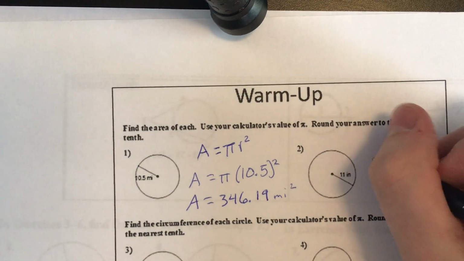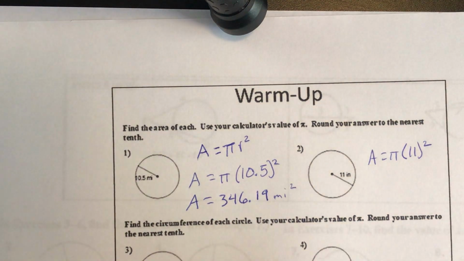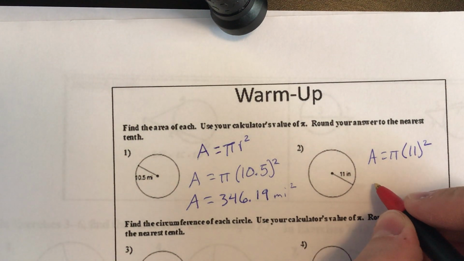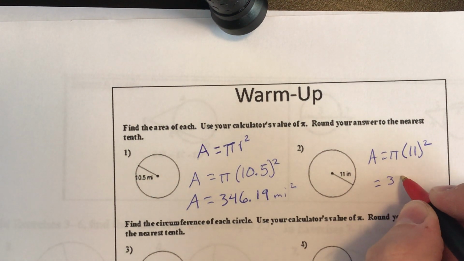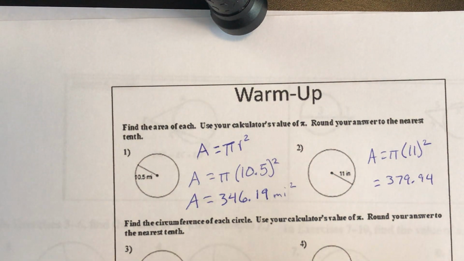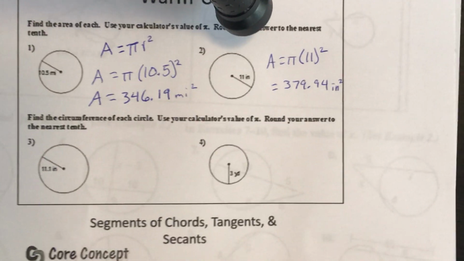All right, and then for the second one, we'll do the same thing. The area is equal to pi times 11 squared. Put that in your calculator, and you should get 379.94. Again the units are inches squared. Then down below, I'm going to move my camera down.